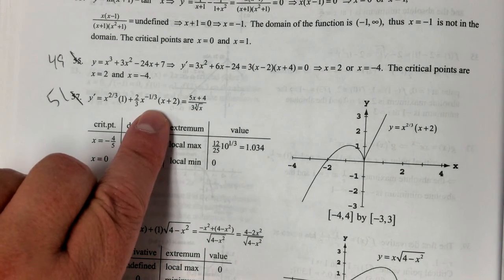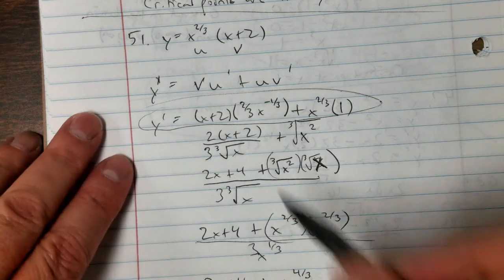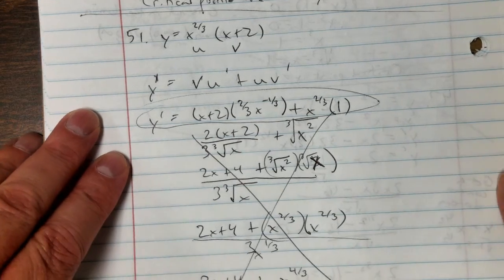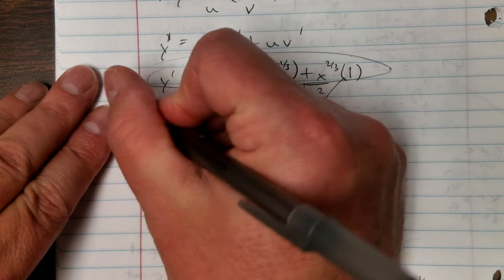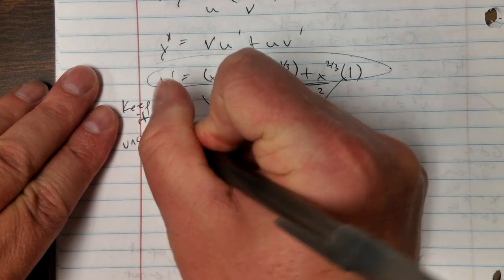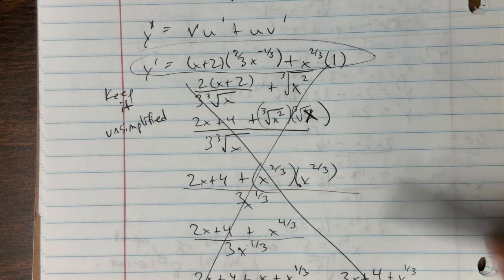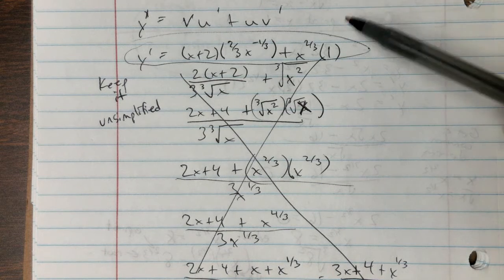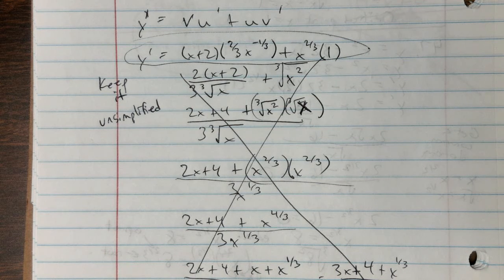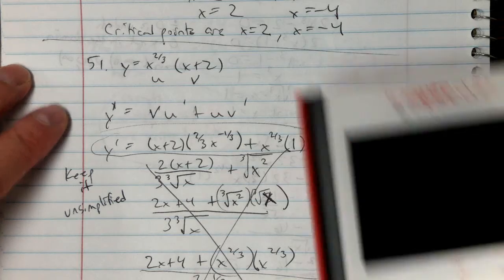So let's keep it in the unsimplified form and not do this part. So keep it unsimplified, because this doesn't seem to buy us anything, and we know that part's right. Okay, so what we need to do then is graph it.